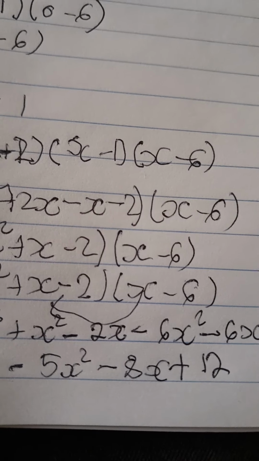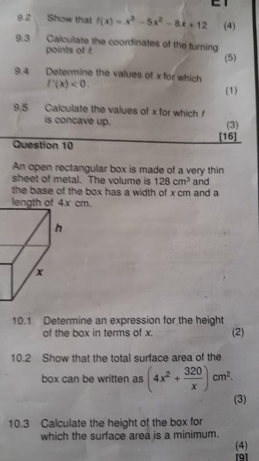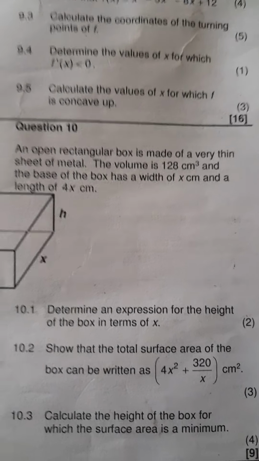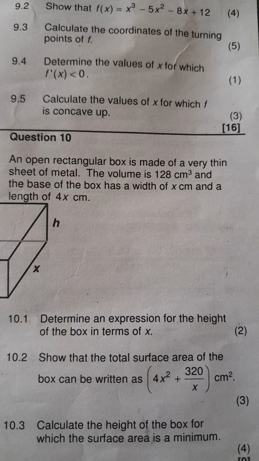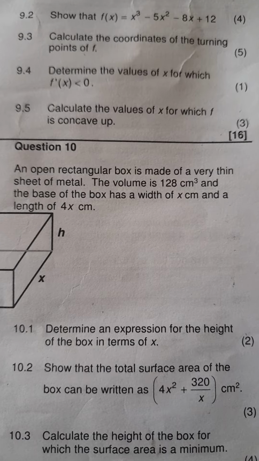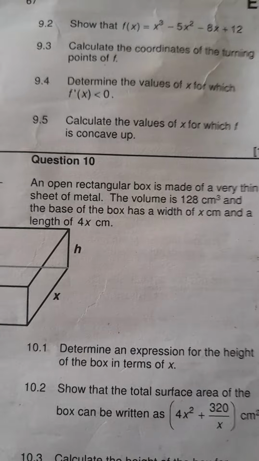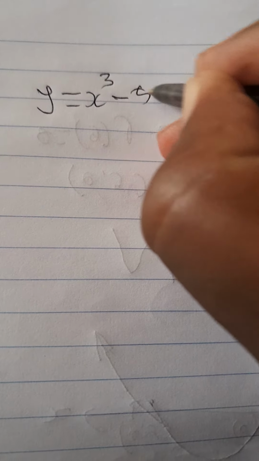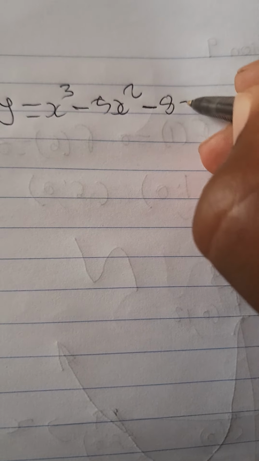Let's work out 9.3 now. At 9.3, calculate the coordinates of the turning point of f. That is 5 marks. The turning point of a cubic function, you may recall, is found using the first derivative. That means we are going to differentiate the equation that we have shown in 9.2. Let's get started. Our equation was y is equal to x cubed minus 5x squared minus 8x plus 12.